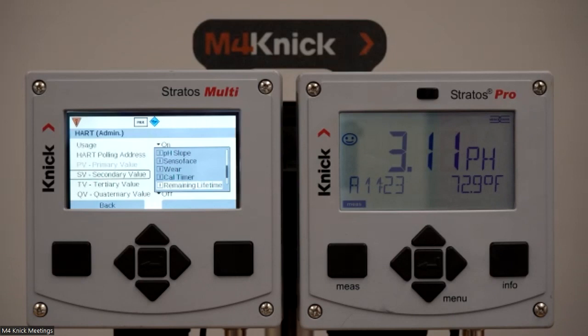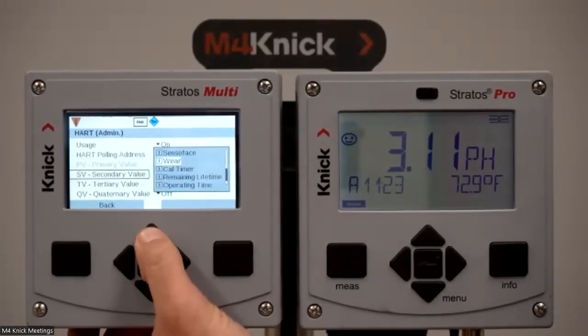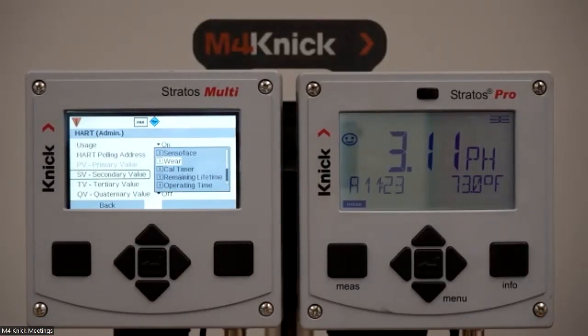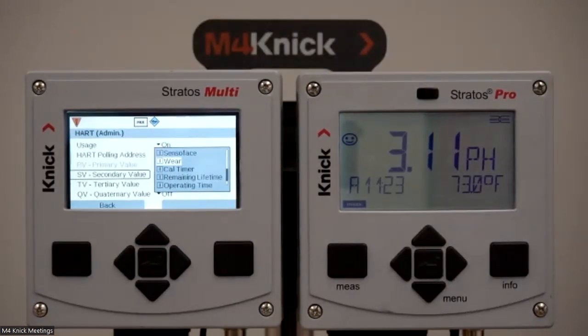So the benefit there is with HART protocol, and this is not a feature that you need to activate or anything of that nature that you would need to pay extra for, we have the capability to assign these diagnostic values to our HART variables to bring back to our control system for continuous monitoring. The Stratus Multi also has the capability to communicate via Ethernet IP or Profinet communication. And again, the benefit there with those type of protocols is you have much more data at a much faster rate than even HART digital communication to bring back to your control system.